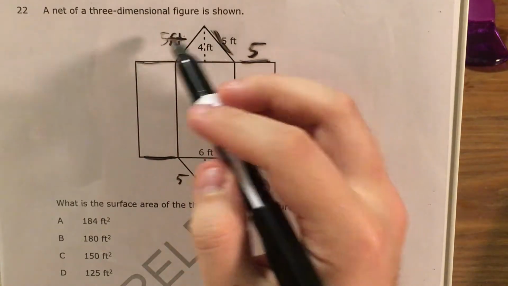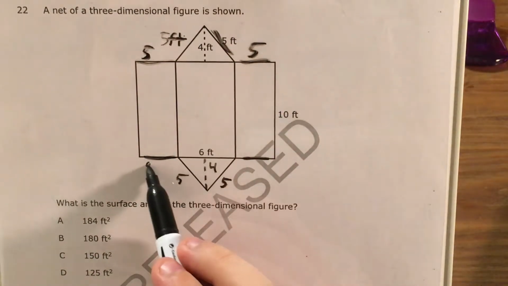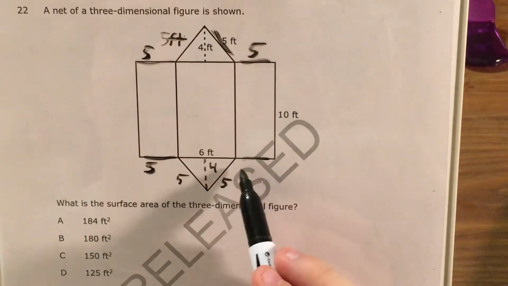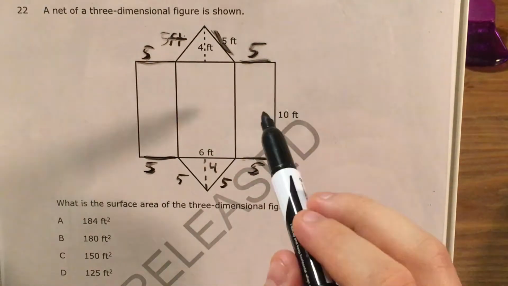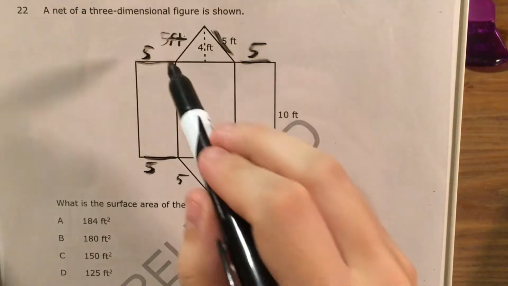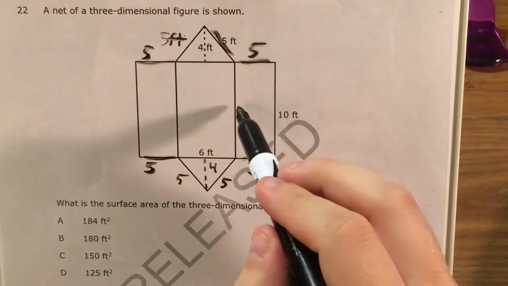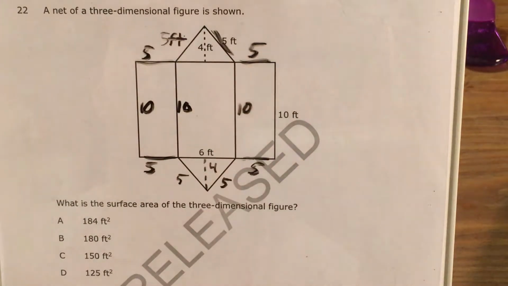This would fold right over onto this one, so it's also 5 feet. This one would fold onto this one, so it's 5 feet. Same thing for this little side folding onto this side of the triangle. That is also 5 feet. And now, for each of my 3 vertical sides that are left, everything else looks the same, so I think I can reasonably assume that this is all 10 feet.